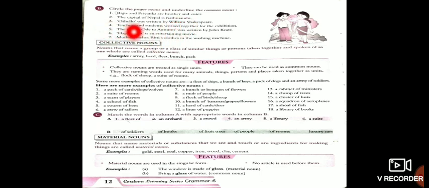Third, Othello was written by William Shakespeare. Fourth, teachers and students worked together for the exhibition. Fifth, the poem Ode to Autumn was written by John Keats. Sixth, Happy Feet is an entertaining movie. Seventh, mother washes Ritu's clothes in the washing machine.